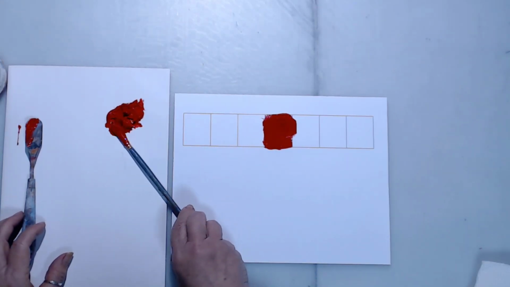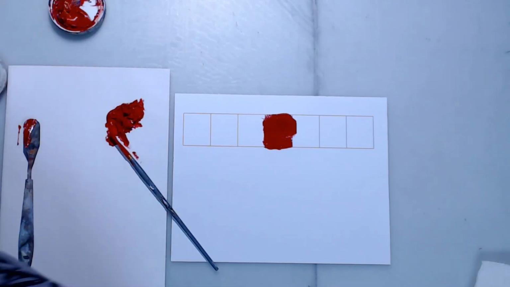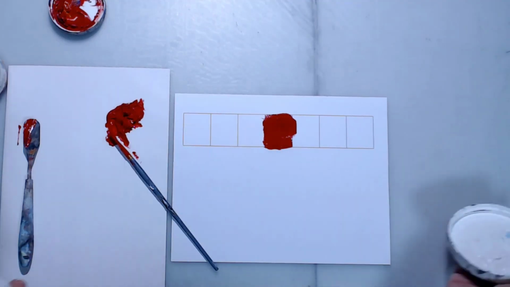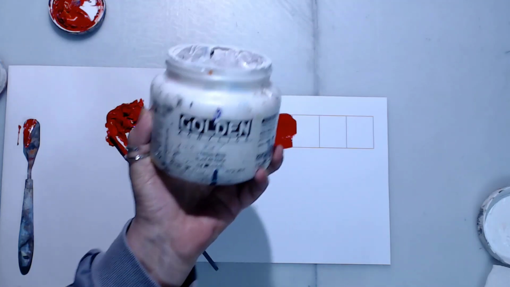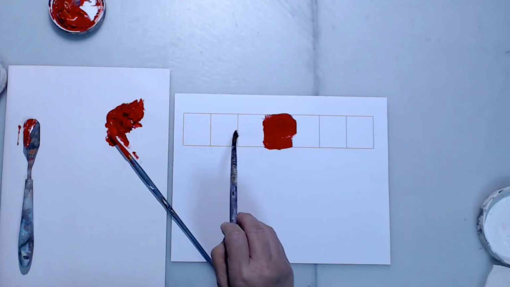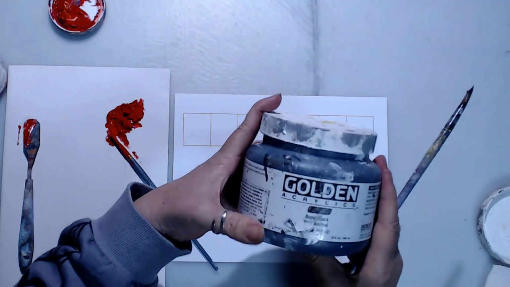So I got a lot here on this paintbrush. So let's open up the red. The white. And I'm using titanium white to lighten my red. And I'm going to use bone black.